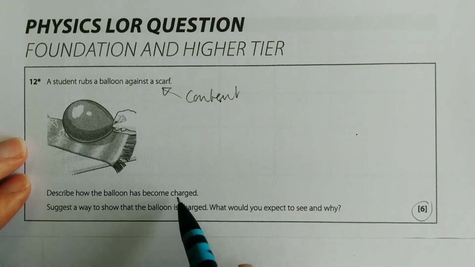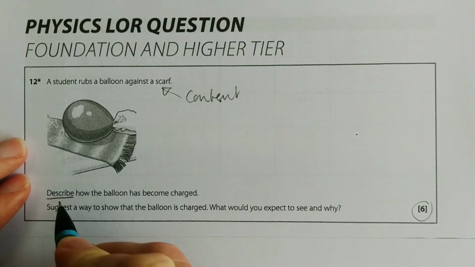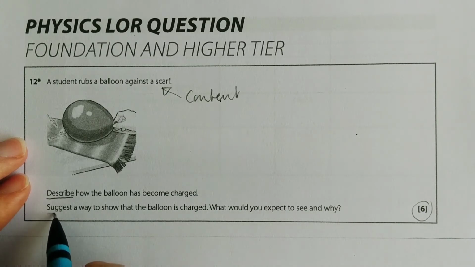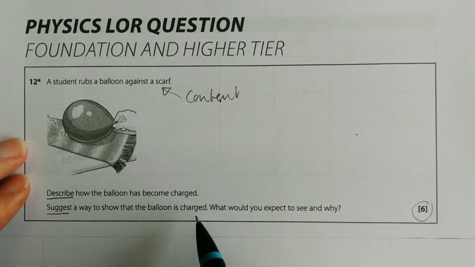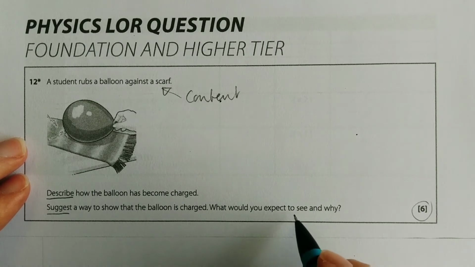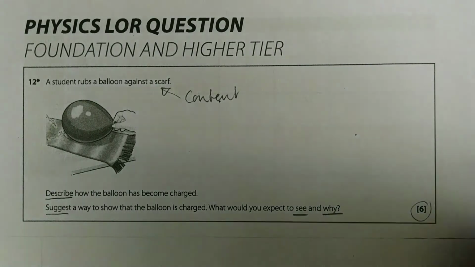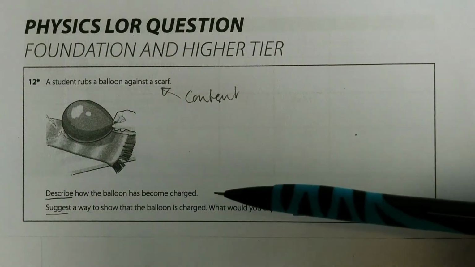Describe how the balloon has become charged. So the first thing I need to do is describe something, then suggest a way to show the balloon is charged, and then what would you expect to see and why? Okay, I've underlined those because those are the kind of command words that tell you what you are being told to do.